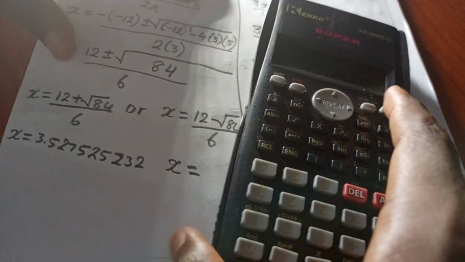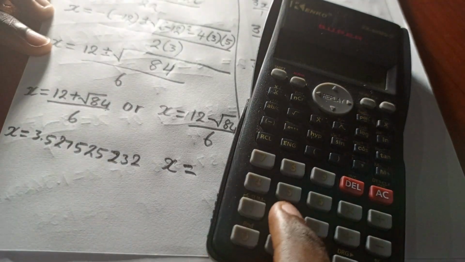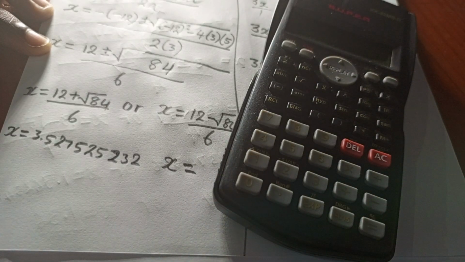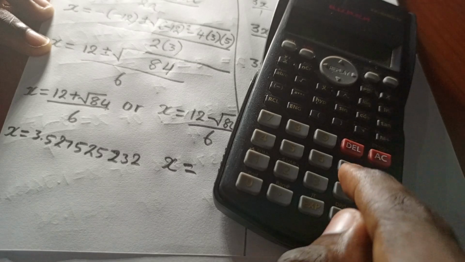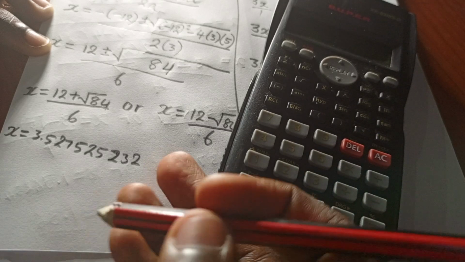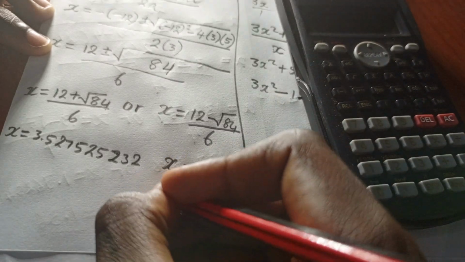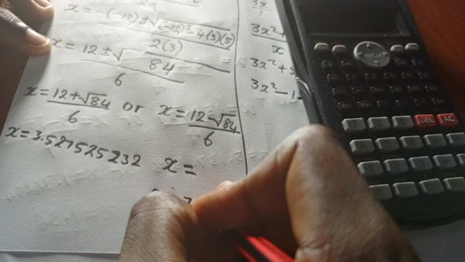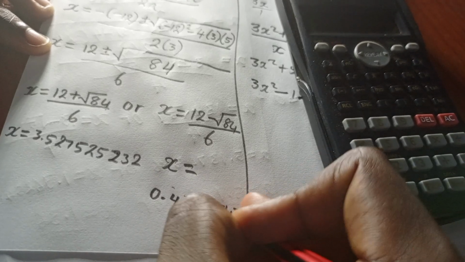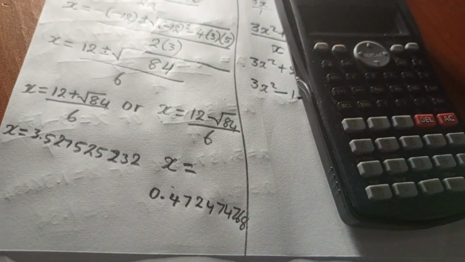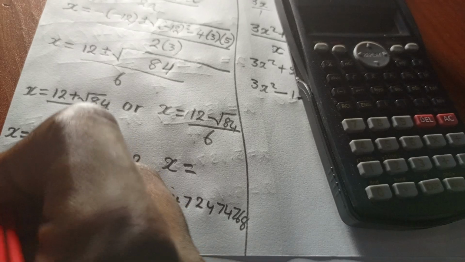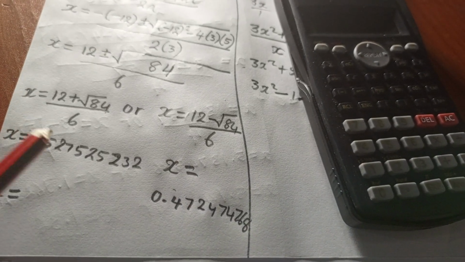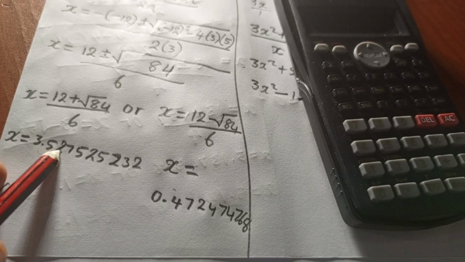Now we come to this other side. 12 minus the root of 84, we are getting that, divide by 6. So the x value there is 0.4724747768. So to 2 decimal places, x is equal to 2 decimal places, as I said, 1, 2.